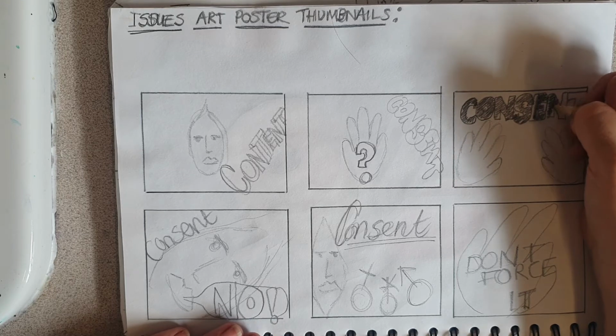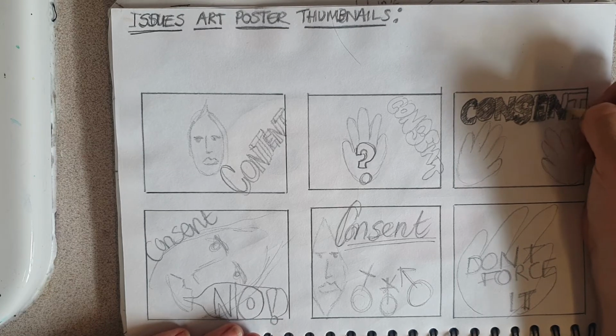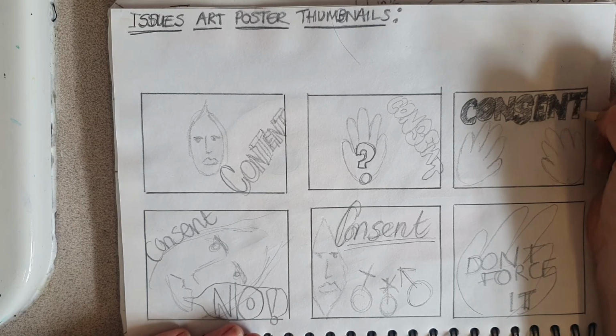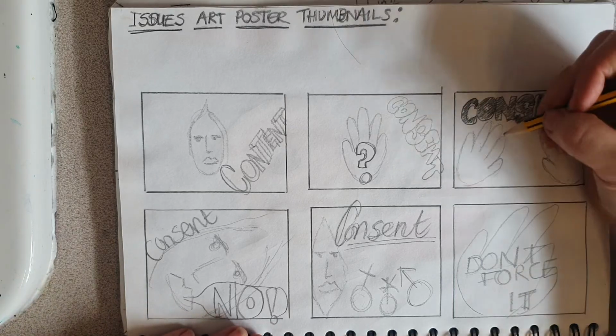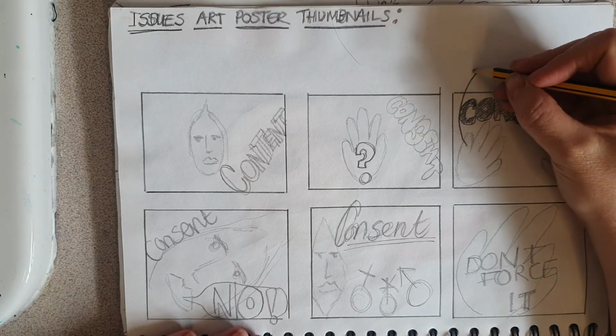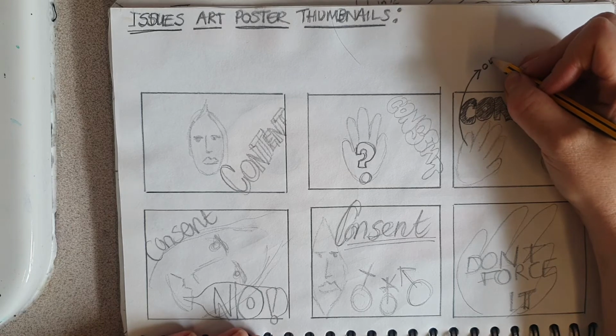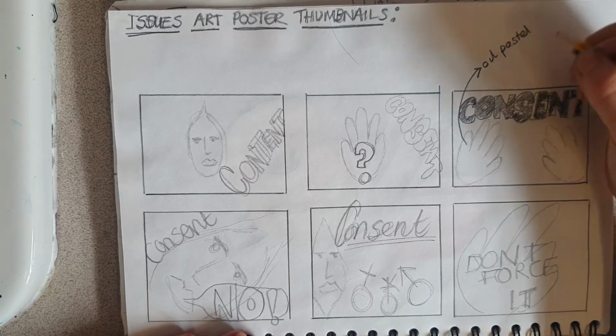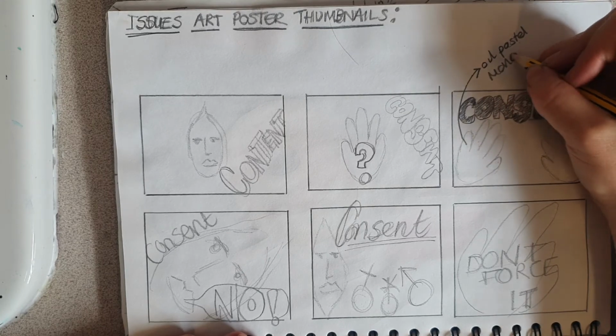you can then annotate it. So annotation is to label and explain your work. And when you're labeling and explaining your work, you might be thinking about the techniques that we were doing. So these hands, we might do these hands as an oil pastel monoprint.